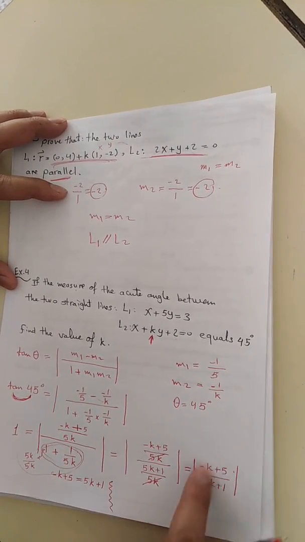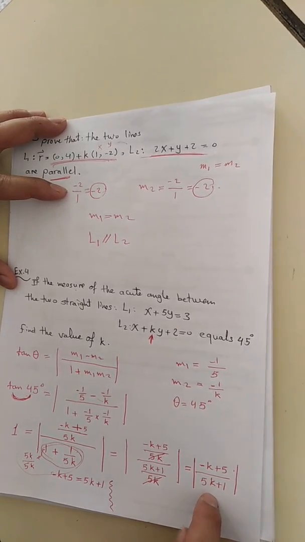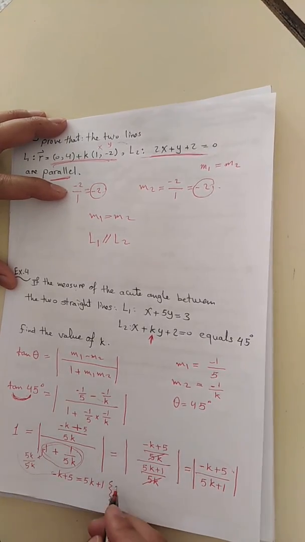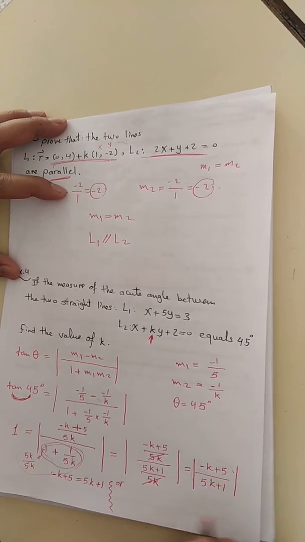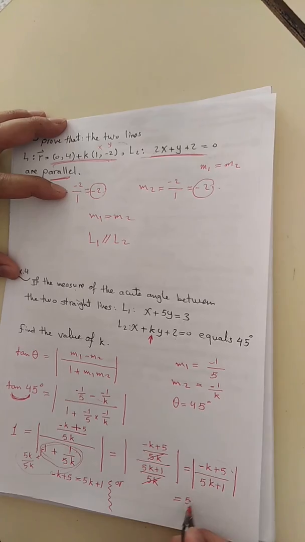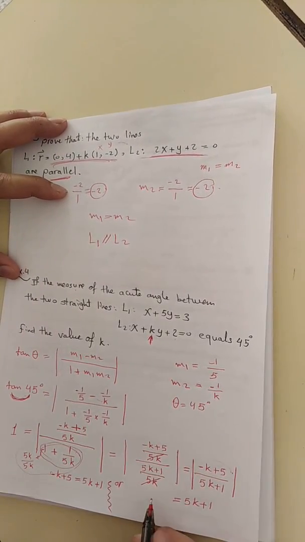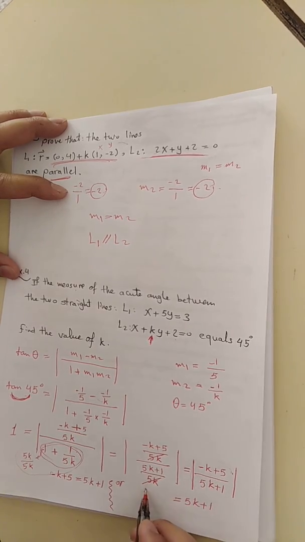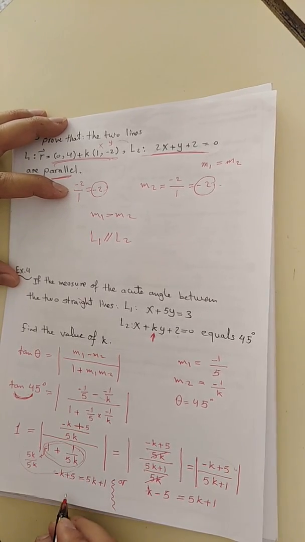If this fraction equals 1, the numerator equals the denominator. And it may also equal negative 1. That means change one of them and write they are equal: 5k plus 1, and change the sign of the numerator. Negative k will be k, positive 5 to be negative 5, and get here the value of k.